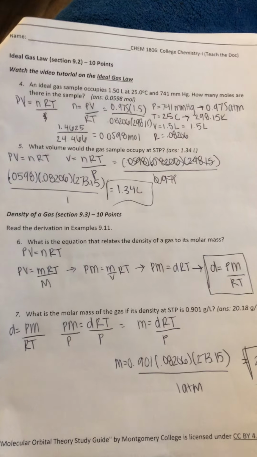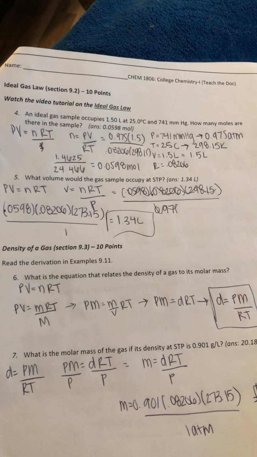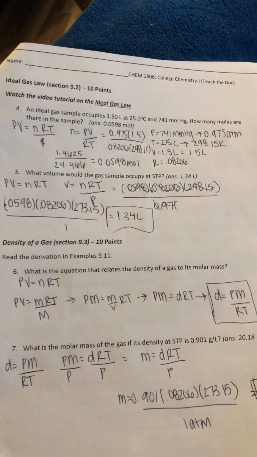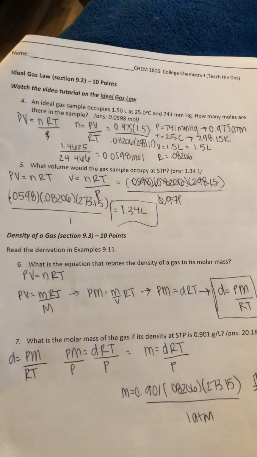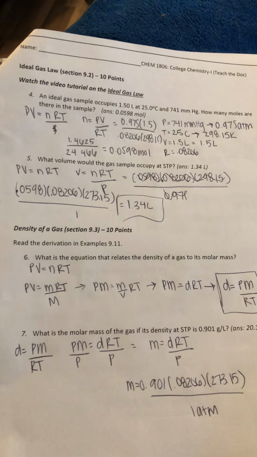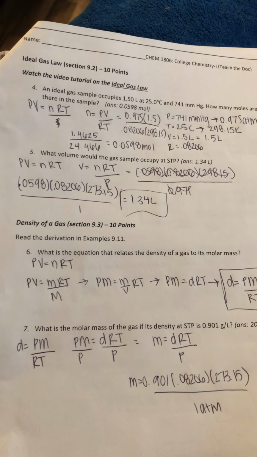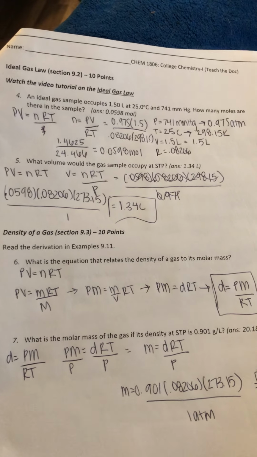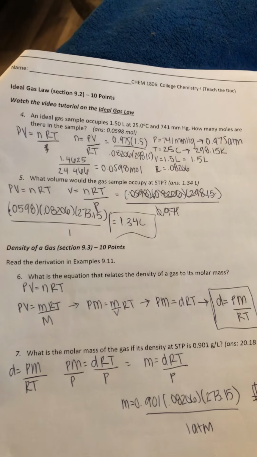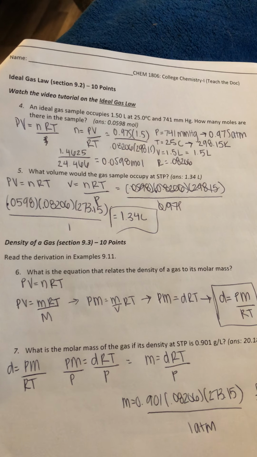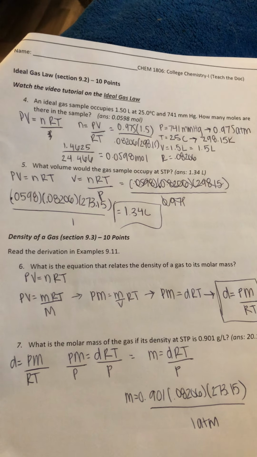On to this next page. So, moles in the sample. We needed to solve for n, which is the amount of moles. So just deriving that formula from PV equals nRT to n equals PV over RT, with our constant being 0.08206 for R.